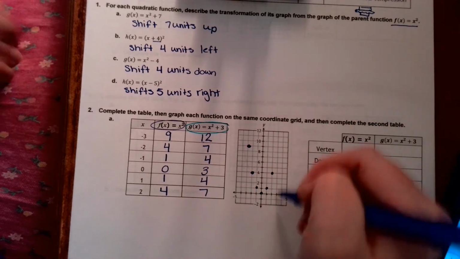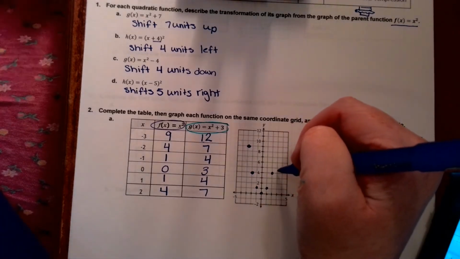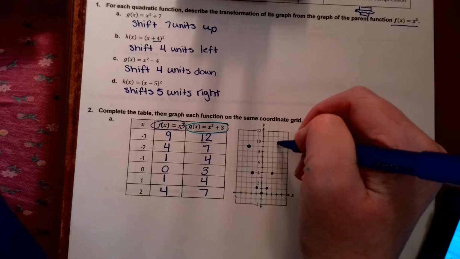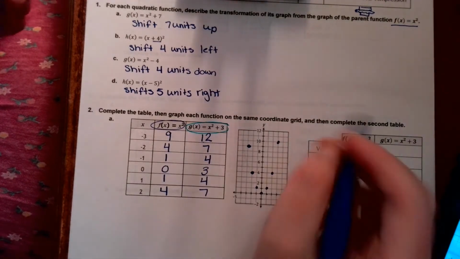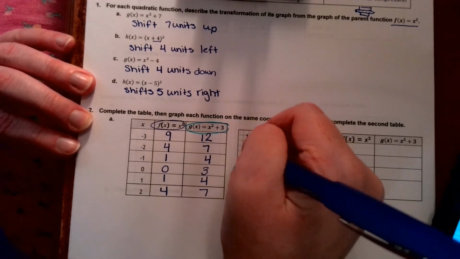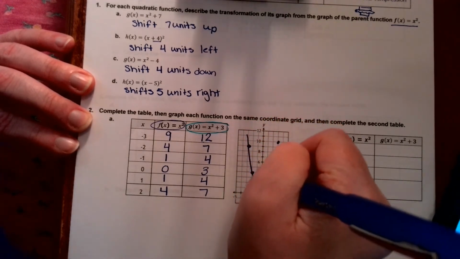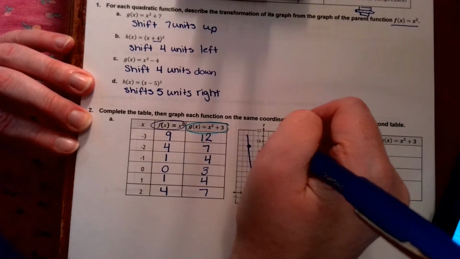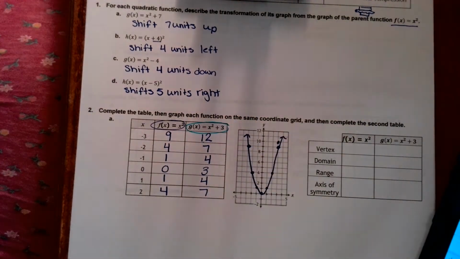And I will tell you, all quadratics are symmetrical, so you should have a point at 3, 9 as well. And we're going to connect. All right, so there's f of x.